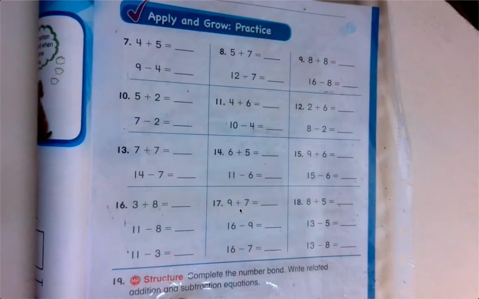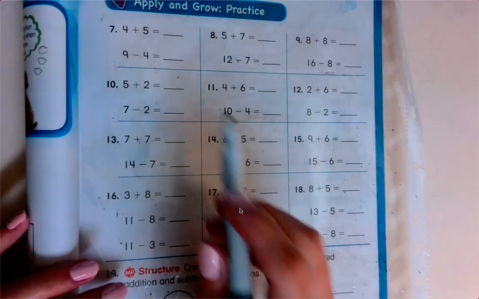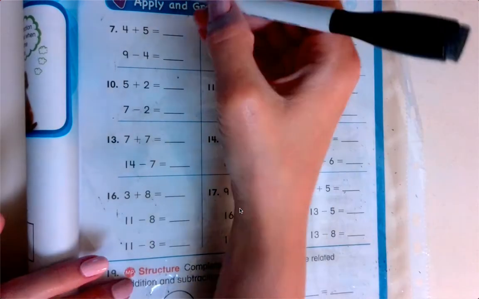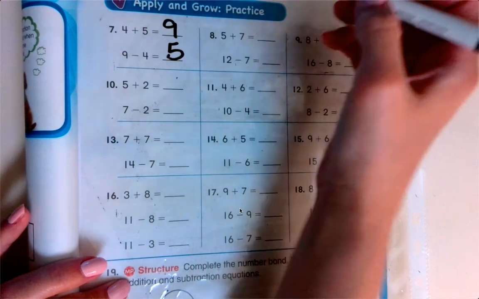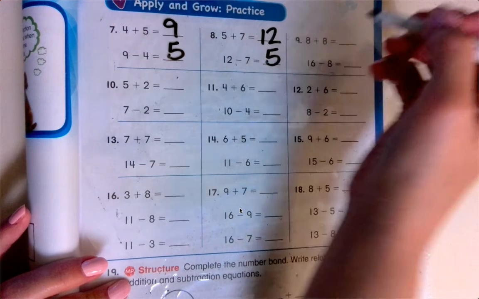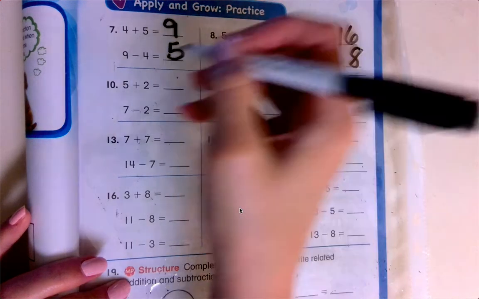Okay. All right, I'm going to go over the answers for all of these on this page, 73. All right, so I should add 9 and then 5, 12, 8.